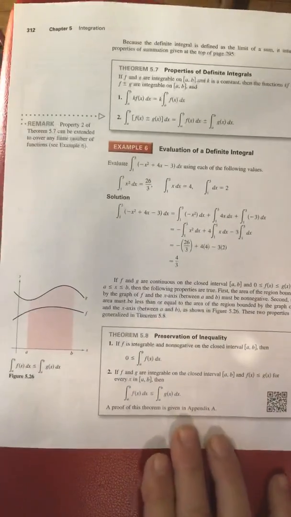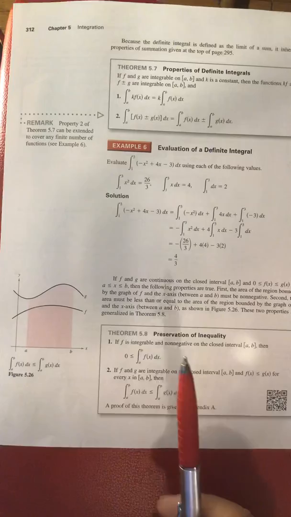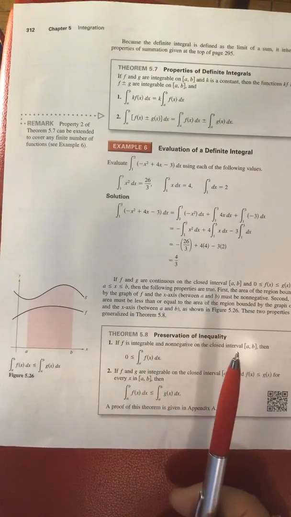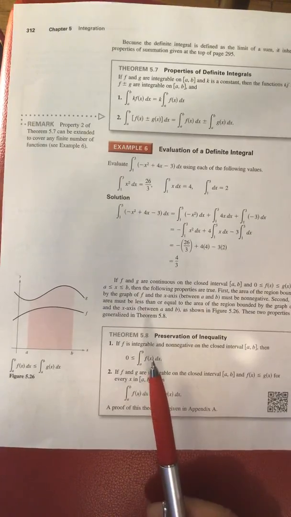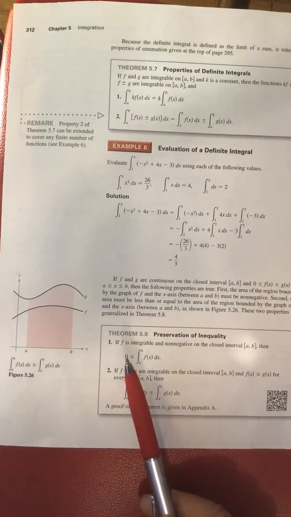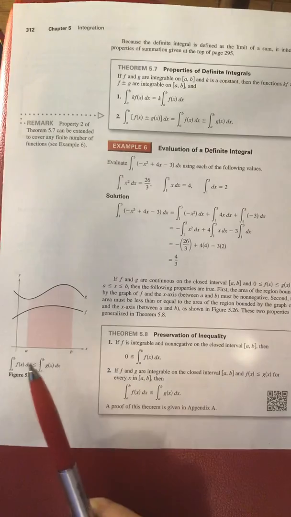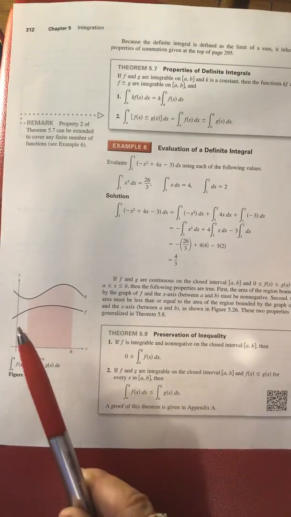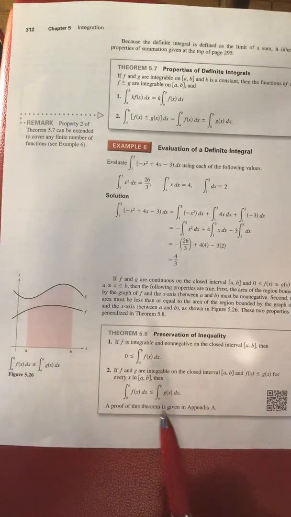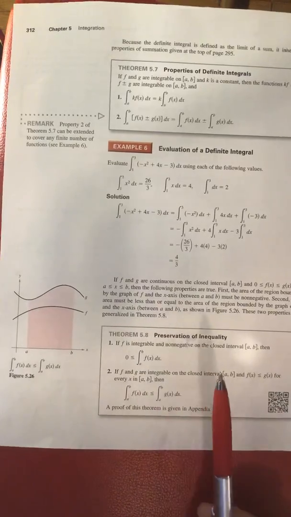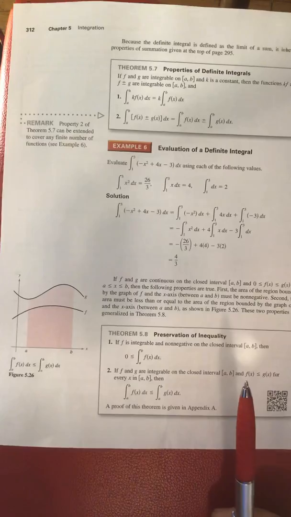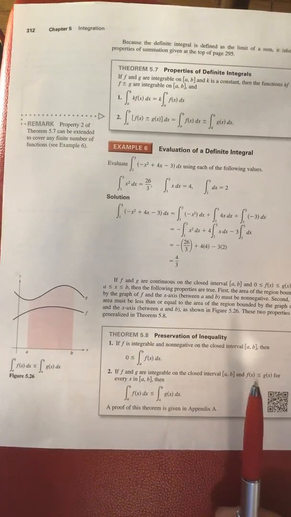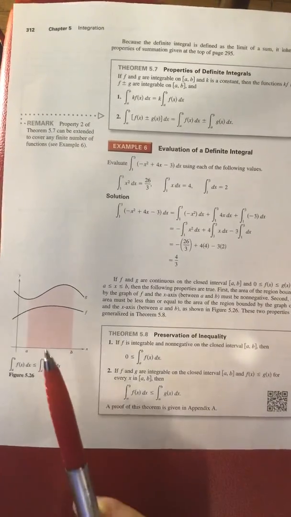Last thing to finish off this section. If you have a function, integrable, non-negative on a closed interval, that means the integral from a to b of f of x dx is the area, which makes it greater than or equal to 0. If f and g are integrable on that same interval, and term by term, the y values of f are less than or equal to the y values of g.